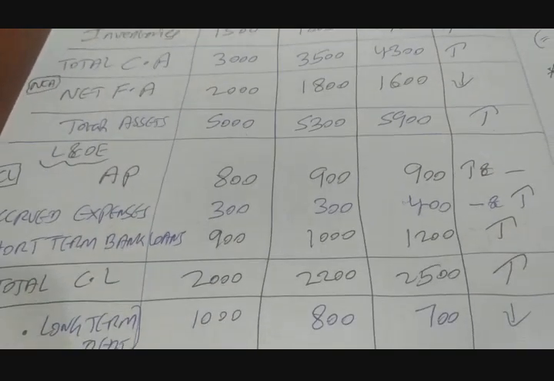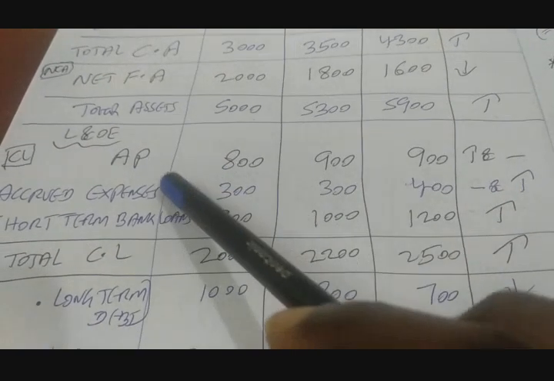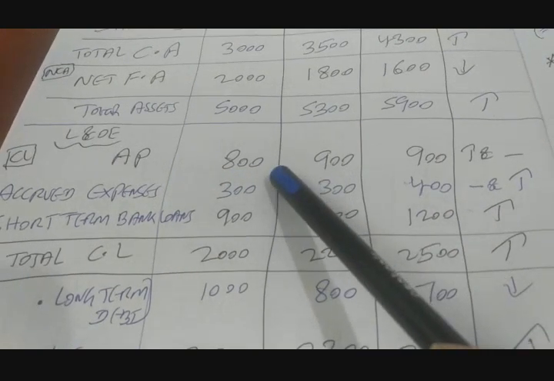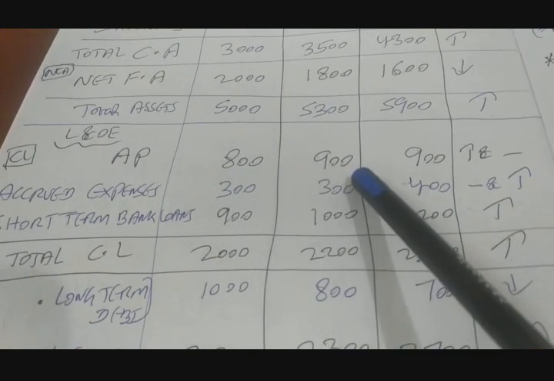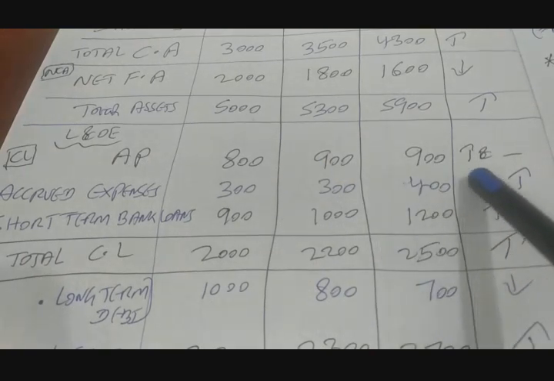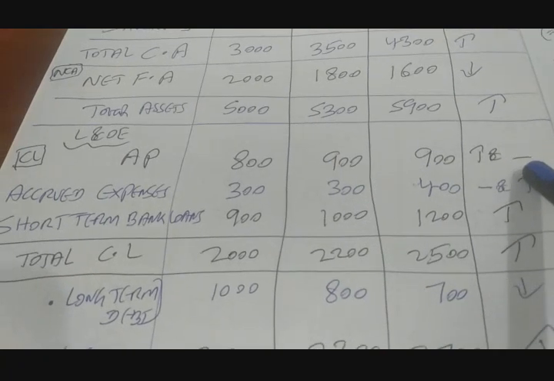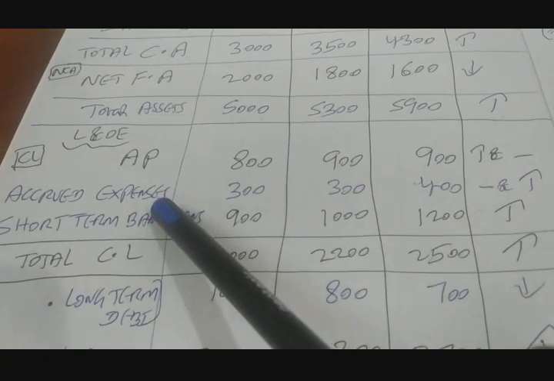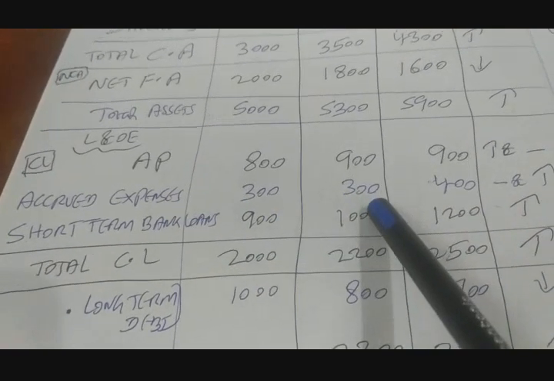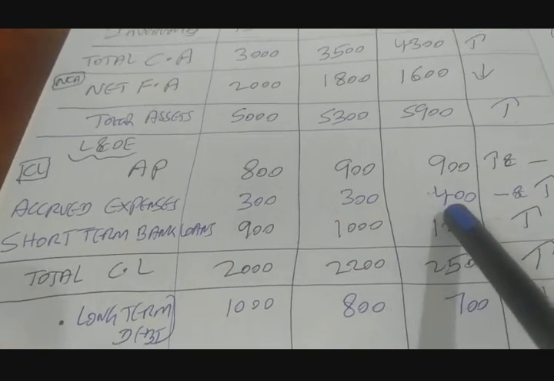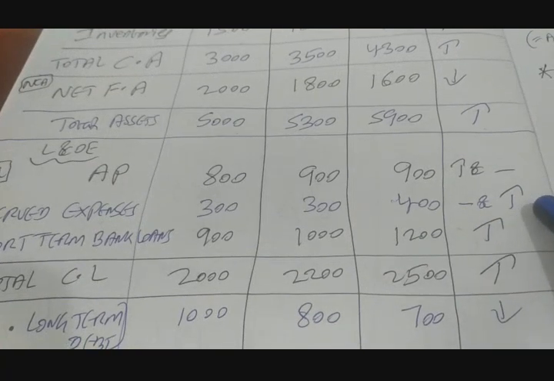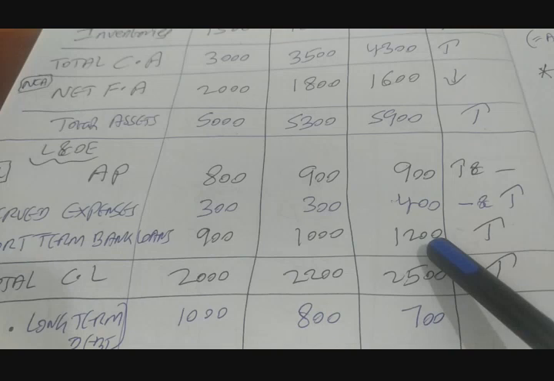If you go to the liabilities and owner's equity, starting with current liabilities, the very first line item is accounts payable. The company had initially 800 crores as AP, gone up by 100 crores to 900 crores, and then remained flat at 900 crores. The next line item under current liability is accrued expenses. Initially it was 300 crores and remained at 300 crores in the next year, and then gone up by 100 crores to 400 crores. So initially it was flat and then it was going up. So that was your accrued expenses.